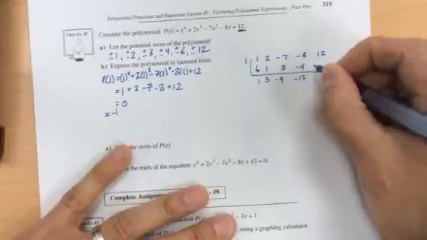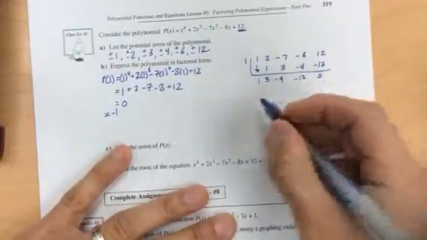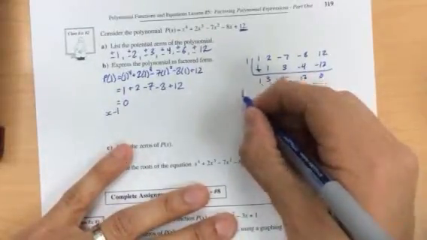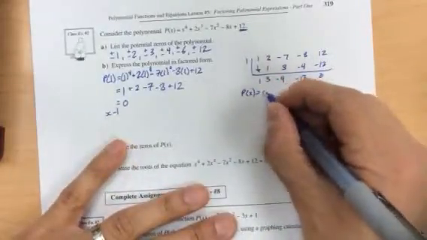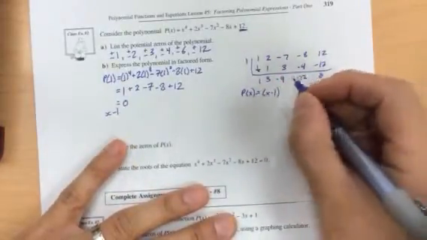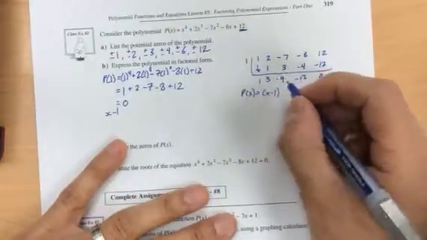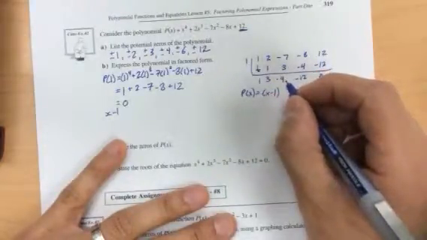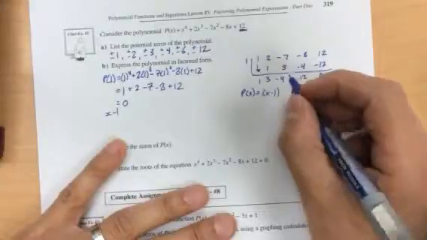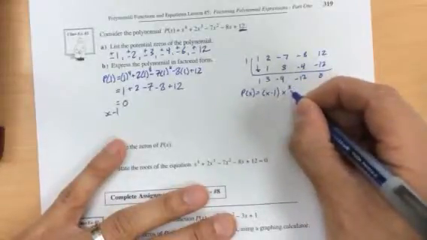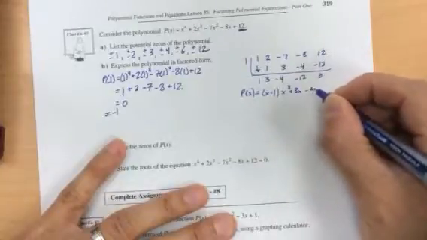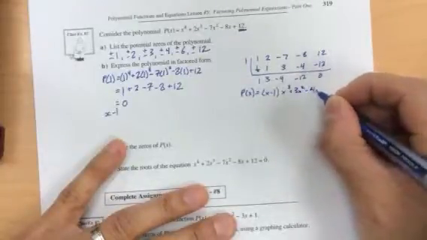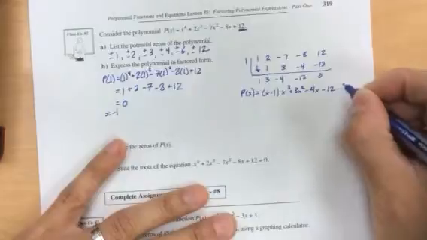Negative 12, and 0. And so for p of x, if I want to express this in factored form, I'm going to be left with x minus 1, and this is going to shift down to x cubed plus 3x squared minus 4x minus 12.